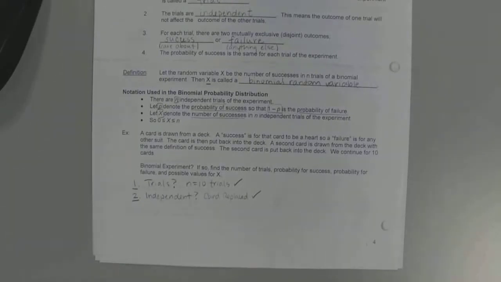So we do know that it's independent. Guys, if it said the card's not replaced, right there, you would stop. You'd say, this is not a binomial experiment. I've messed up my probabilities. I don't need to keep going.